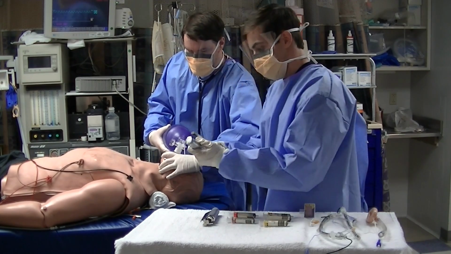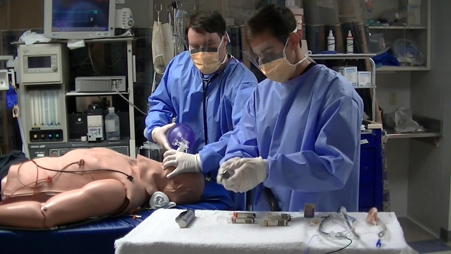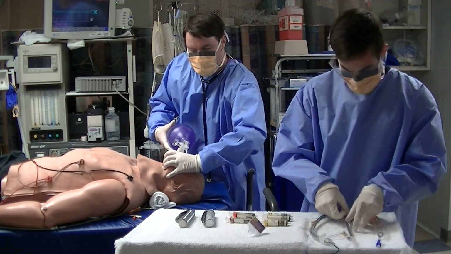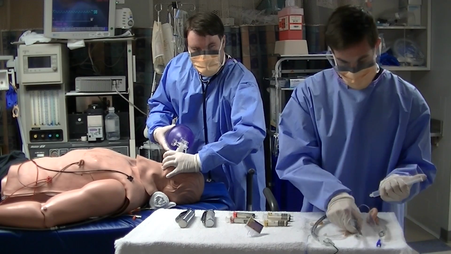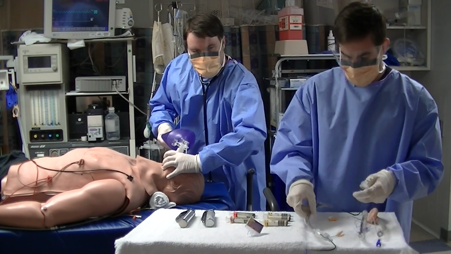The provider then checks his laryngoscope blades to make sure the light source is working adequately. Note that he has not just one, but a backup blade as well. He then checks both of his endotracheal tubes and inflates the cuff of both tubes to ensure that his equipment is functioning properly.